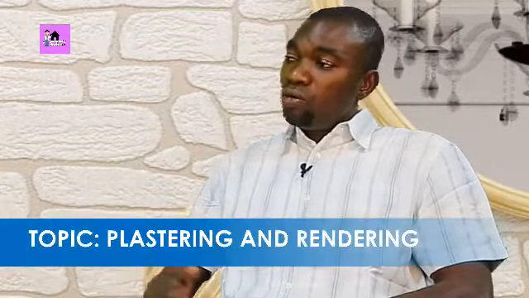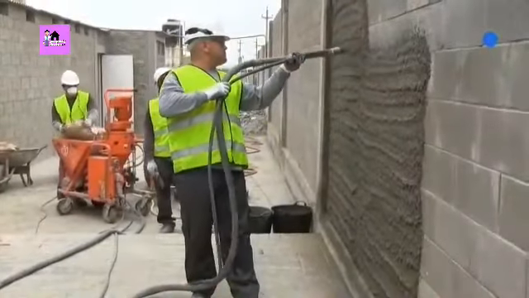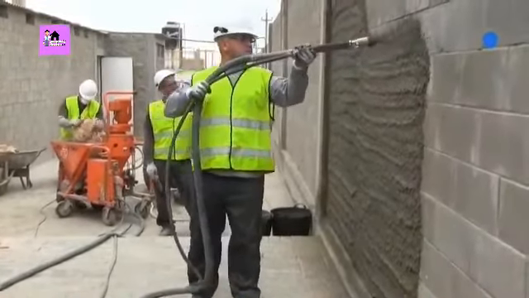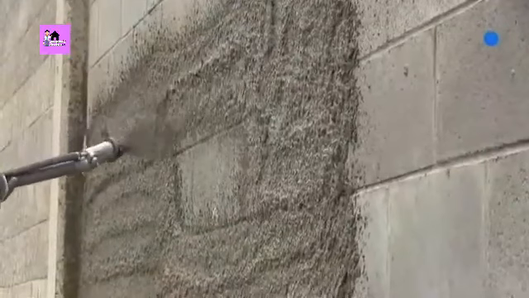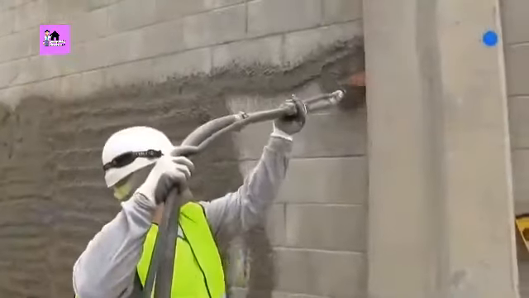And so by so doing, you take instruction from your builder, who supervises the building production. He gives you the guide as to what the specifications of the plastering or rendering he or she wants to achieve. And so the technician, being the masonry skilled worker, will now go by the instructions given to him in achieving the desired mix.